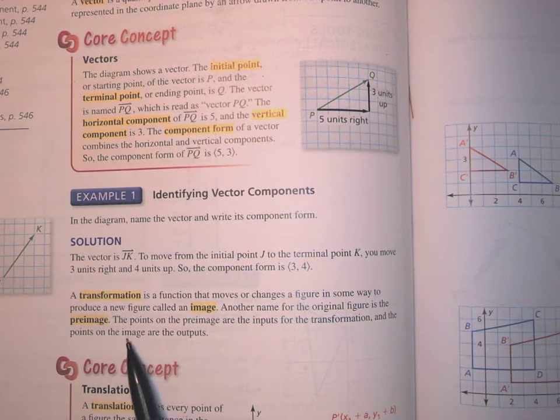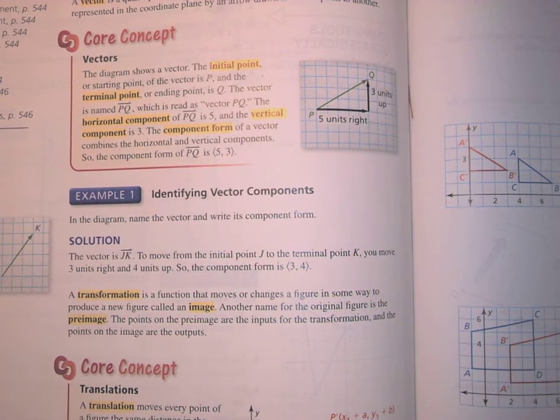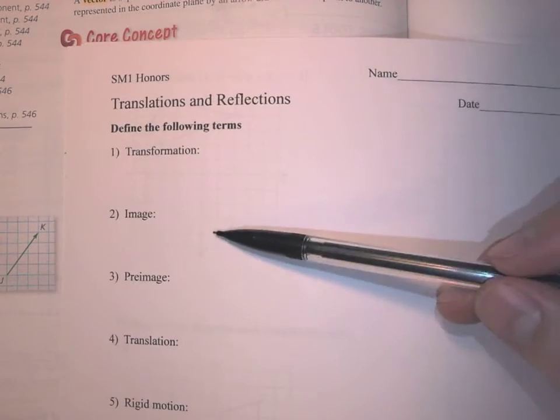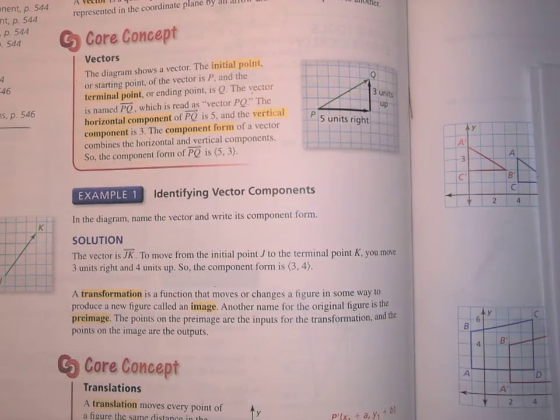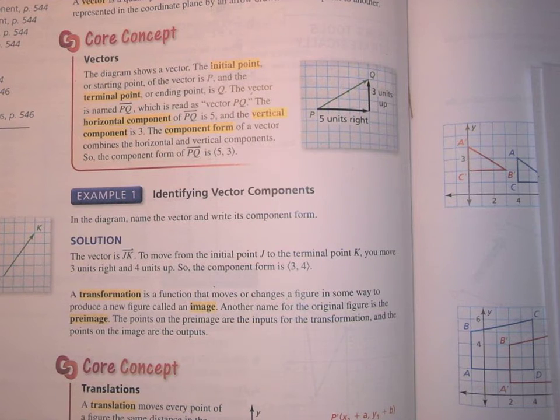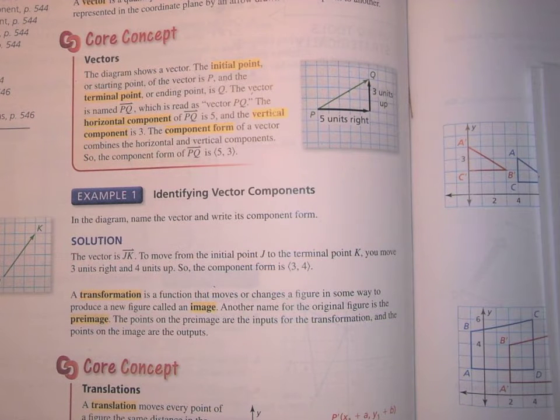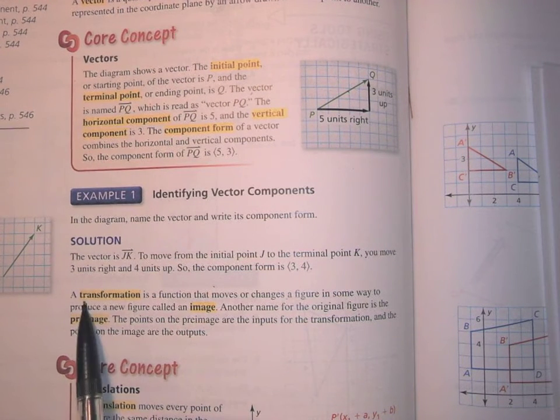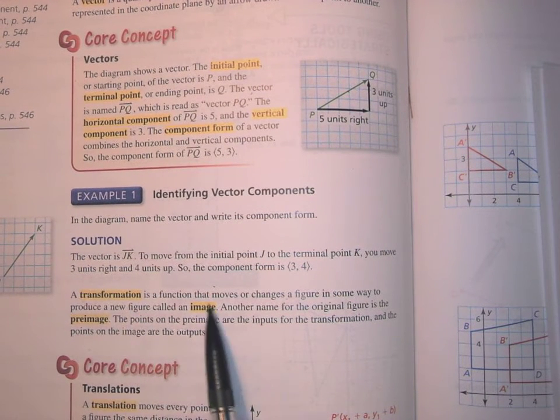Okay? The points on the pre-image are inputs for the transformation, and the points on the image are the outputs. Right? That's the idea. So that's an important concept. That gives you 3 right off the bat, right? We have transformation, we have image, and we have pre-image. And we hit all of those in just a couple sentences. So put those in your own words, but image is the after and pre-image is the before. Okay, now transformation is just a generic or general term. There are specific types of these moves or changes that we're going to do.